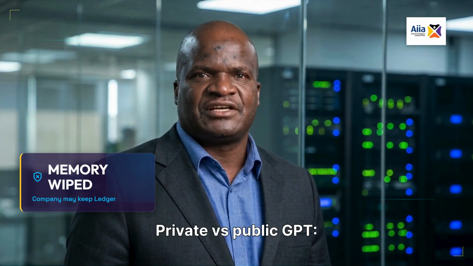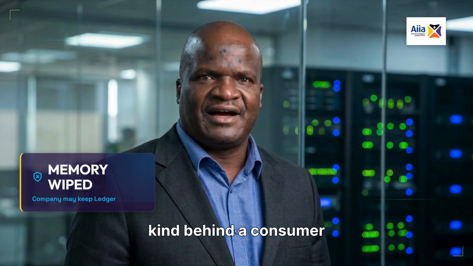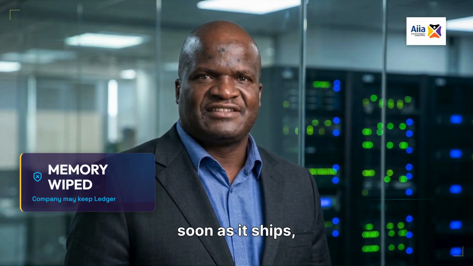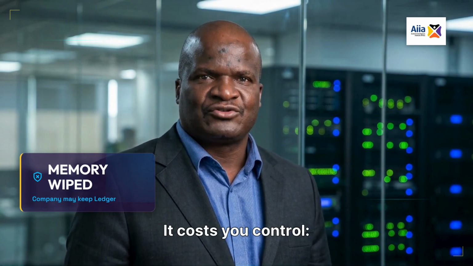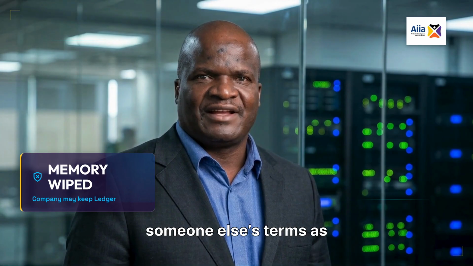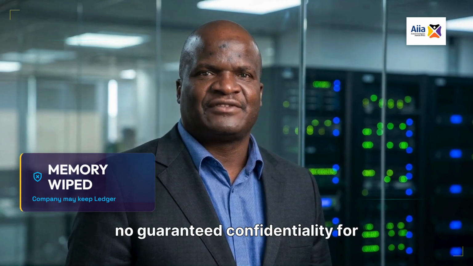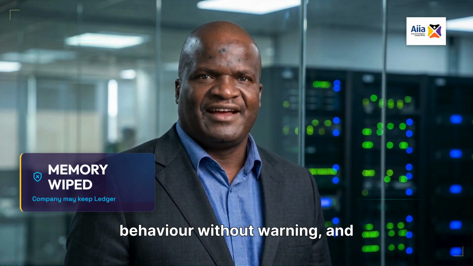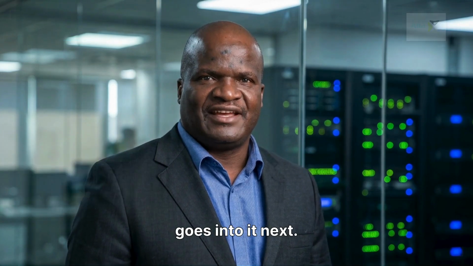Private versus public GPT, the practical trade-offs. A public model, the kind behind a consumer chat product, gains you instant access, no setup, the newest capability as soon as it ships, and low or no cost for everyday use. It costs you control. Your data sits under someone else's terms as just described. There is no guaranteed confidentiality for sensitive material. The provider can change the model's behavior without warning, and a community drawing only from that well has no say in what goes into it next.